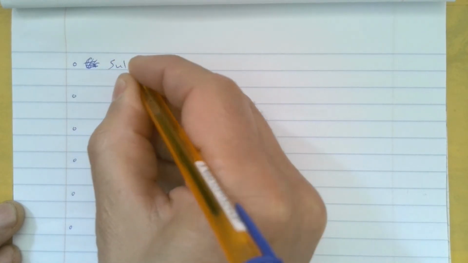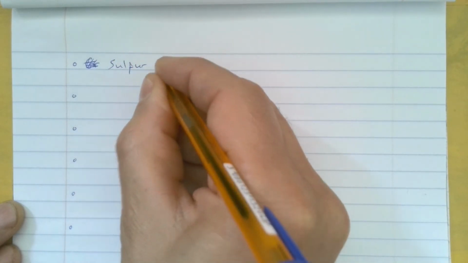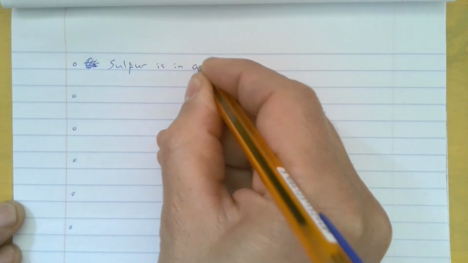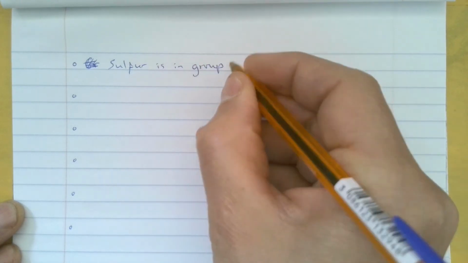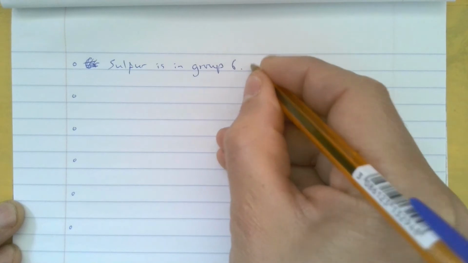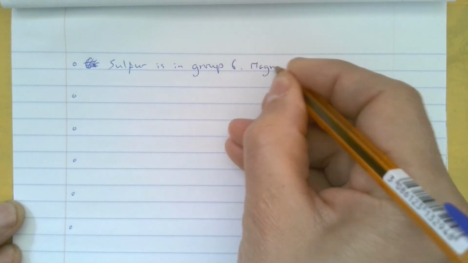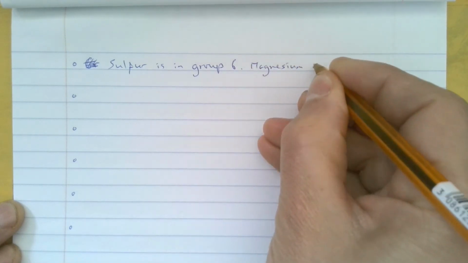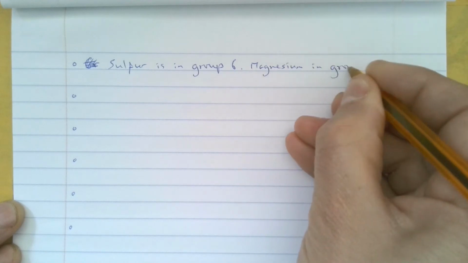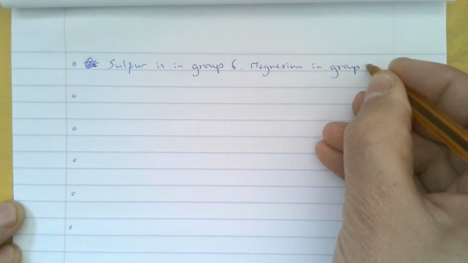So smells like eggs. Well, for sulfur, there's nothing. It doesn't tell me about any smells in magnesium. So I'm going to pass on this one. Sulfur is in group 6, magnesium in group 2.